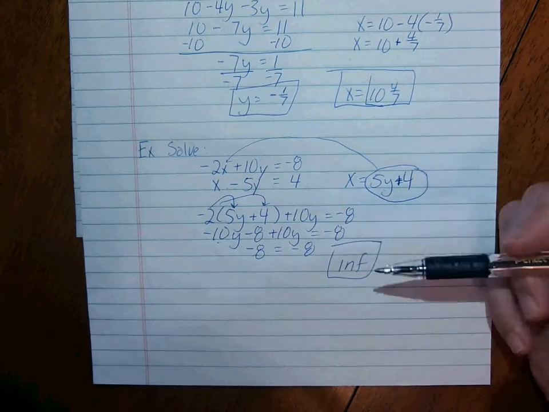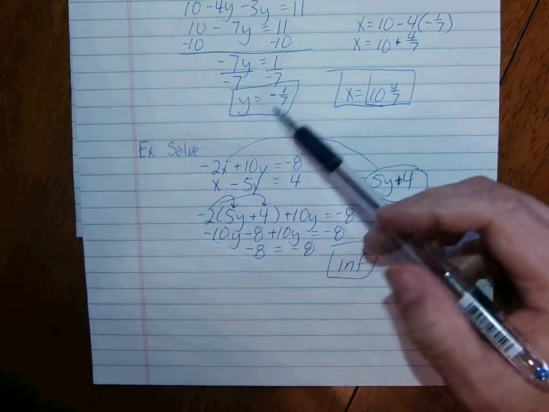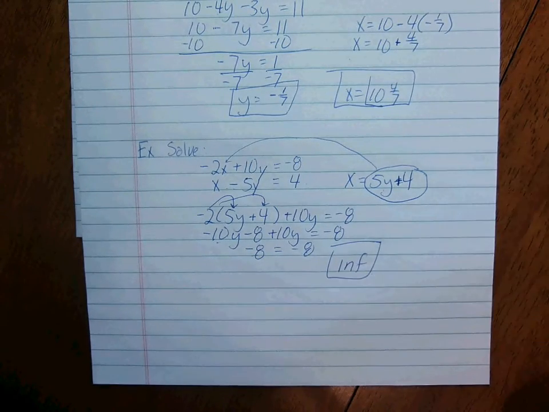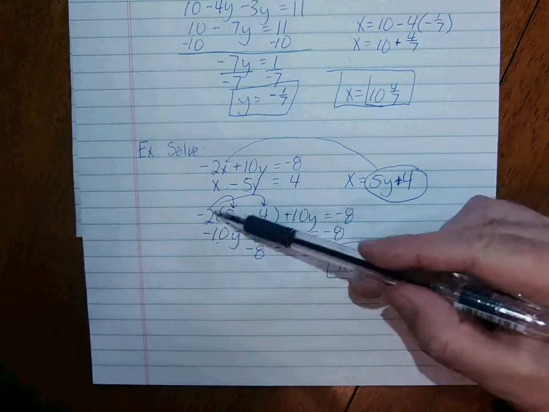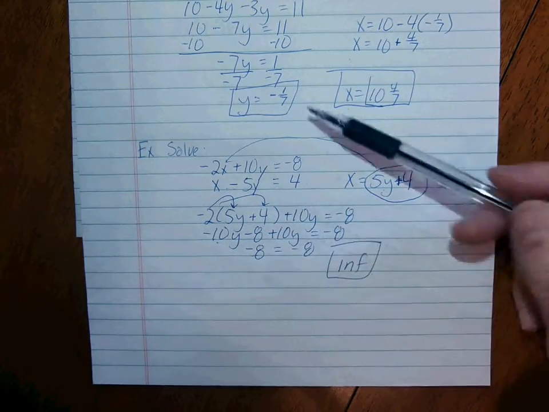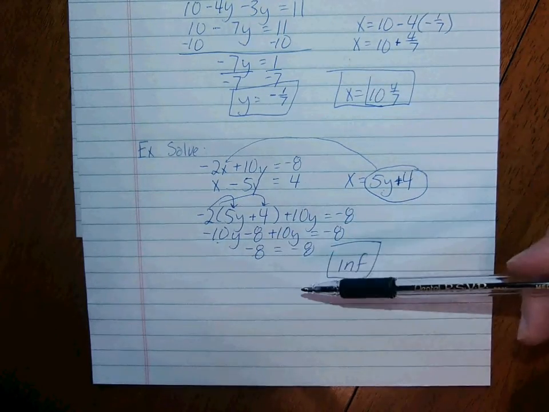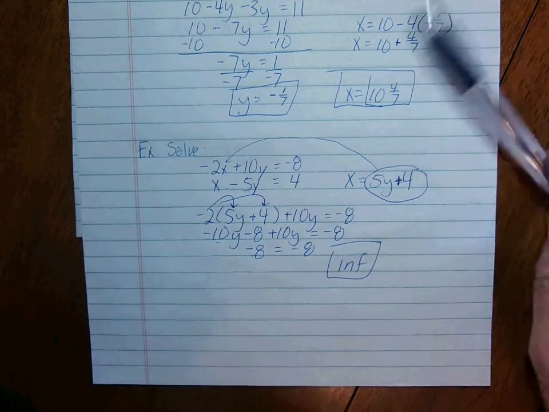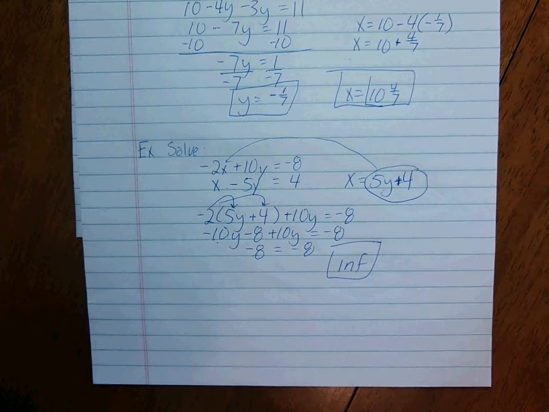Now, it's not always going to work out like that. I think our last example on the previous page came out to this as well. It's not always going to be that way. After you distribute things out, you could end up with a problem that does have one solution, or it may be no solution. You just have to work it out and see how things come out.